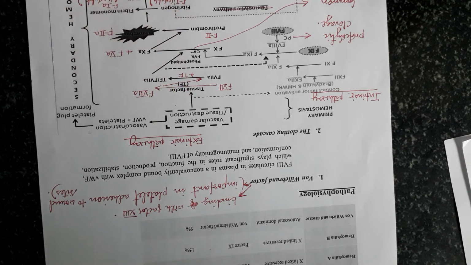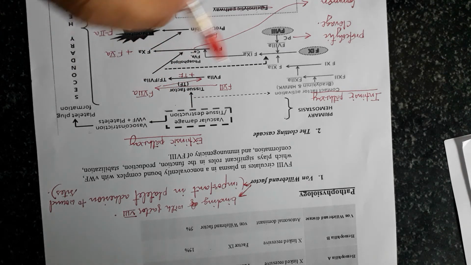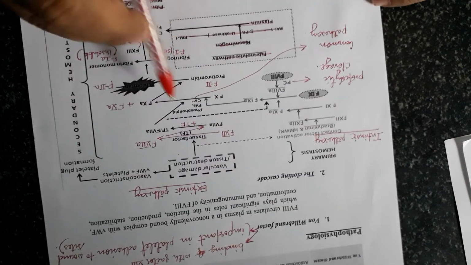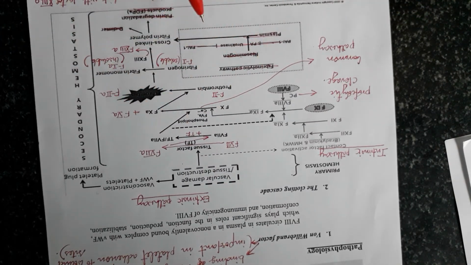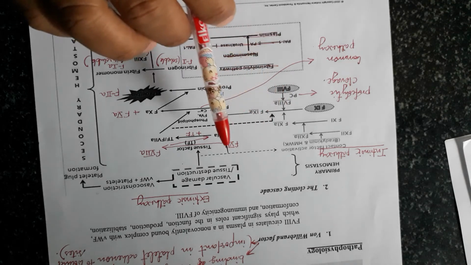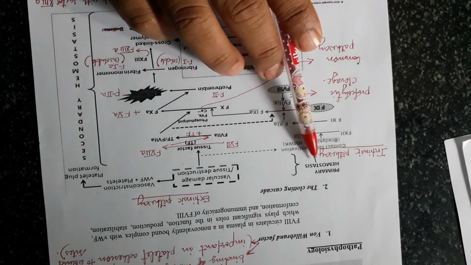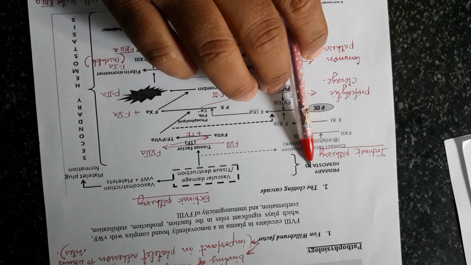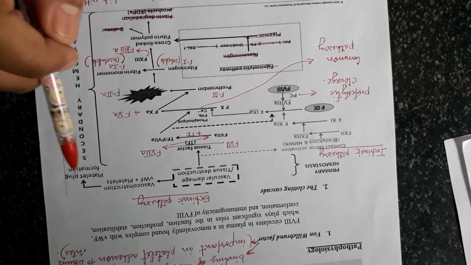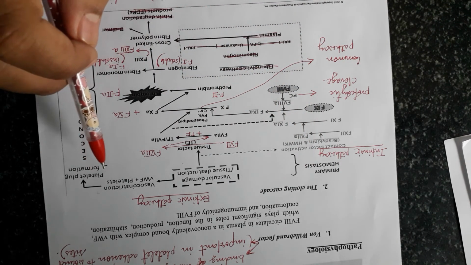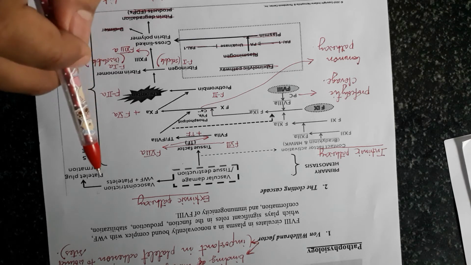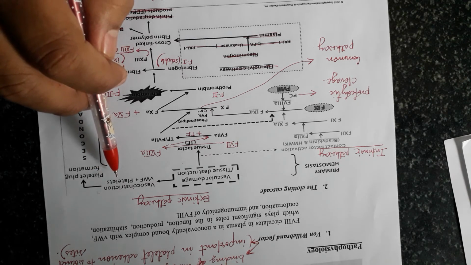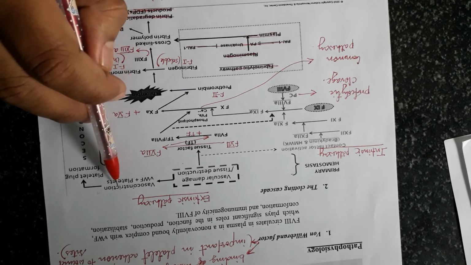But the main thing is to understand this clotting cascade. In the exam you have to draw this, and for students who understand the clotting mechanism, this topic becomes very easy, because this clotting mechanism takes place through primary hemostasis and secondary hemostasis. Primary hemostasis means that whenever some bleeding starts, at that place the first thing that happens is vasoconstriction.